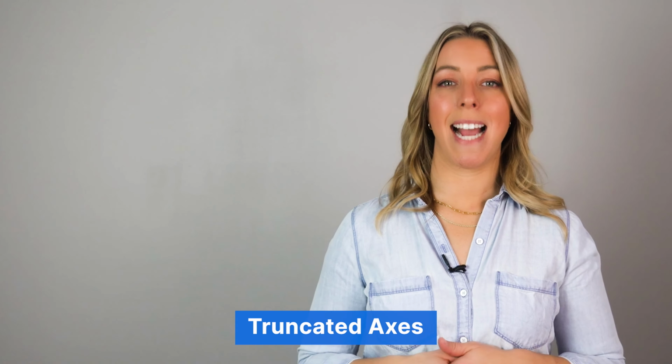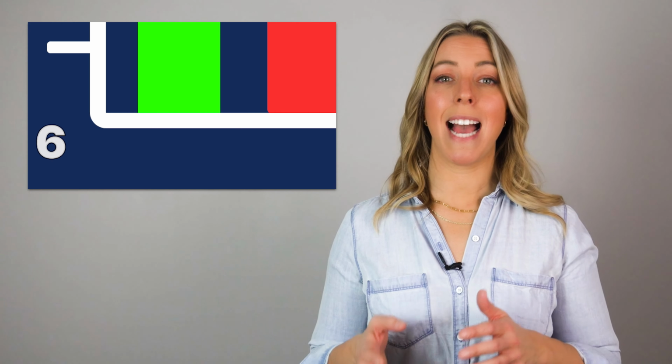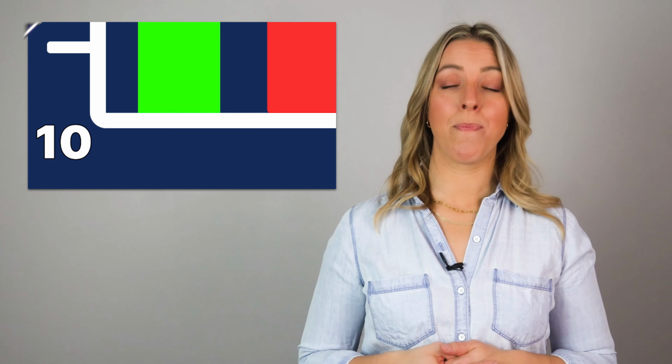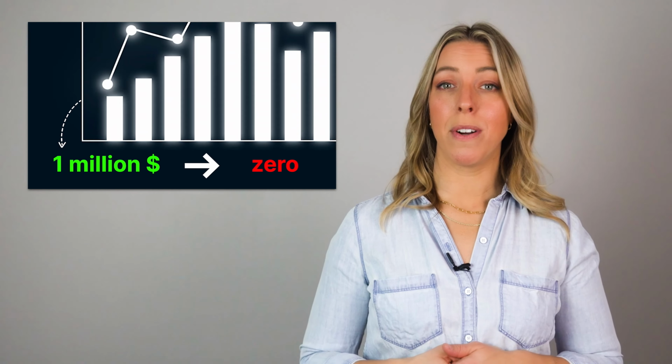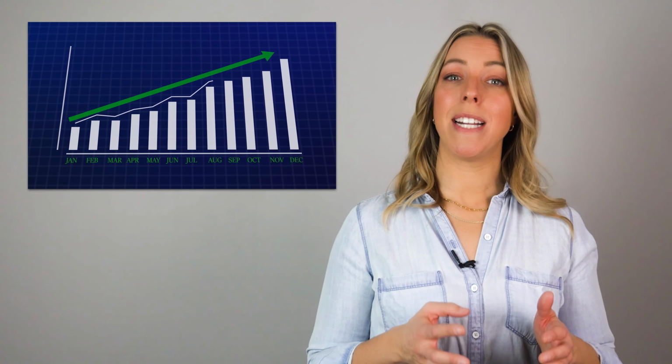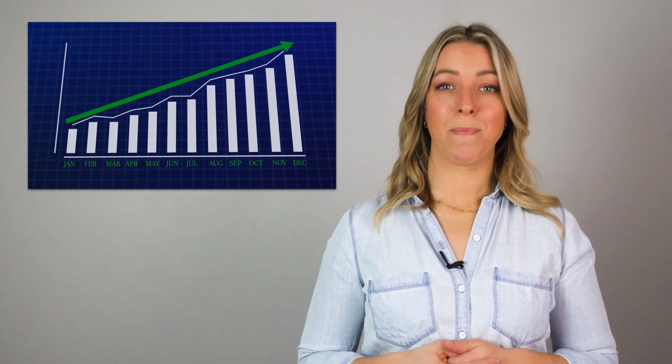Next, truncated axis. Truncating the axis can make differences appear more significant than they are by starting the axis at a value greater than 0. For example, a company might display revenue growth on a bar chart that starts at 1 million instead of 0, making the growth seem more substantial than it is by exaggerating the visual impact on the bars.